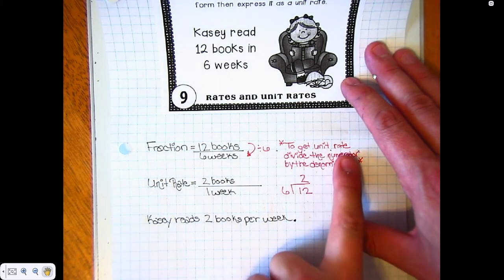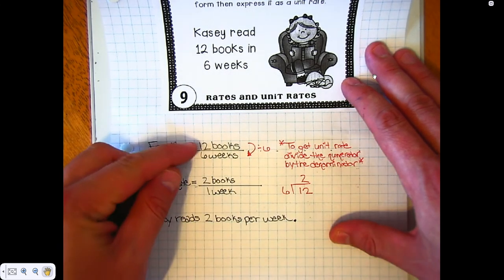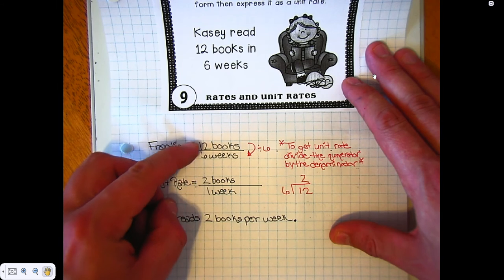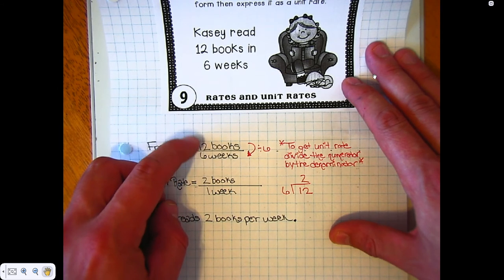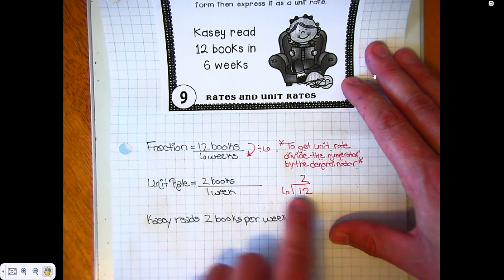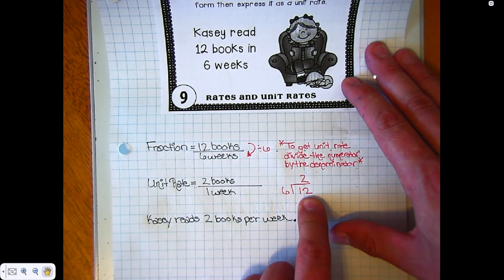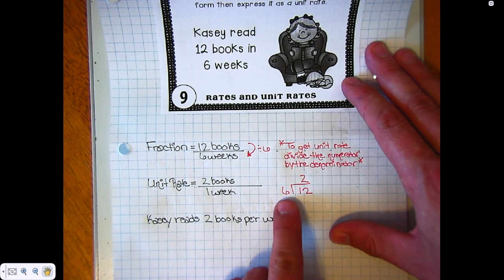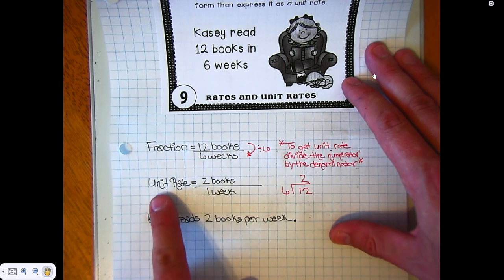To get the unit rate, divide the numerator, which is your top number, by the denominator, your bottom number. So I would divide 12 by 6. When I say divide numerator by denominator, that means the top number, or your numerator, goes in the division house, and your denominator, your bottom number, in this case the 6, goes on the outside. So 12 divided by 6 gives us our unit rate.